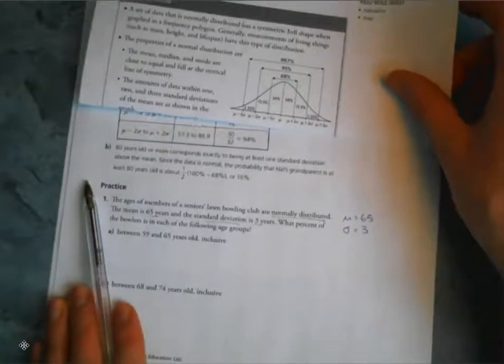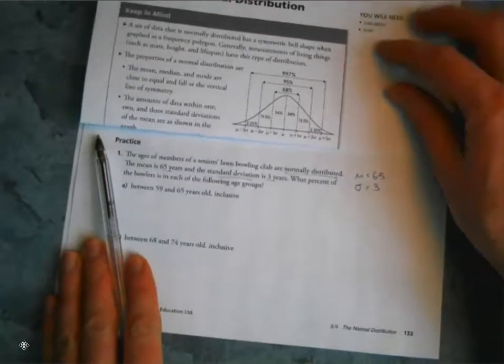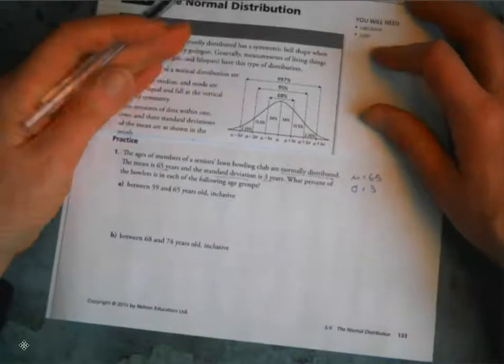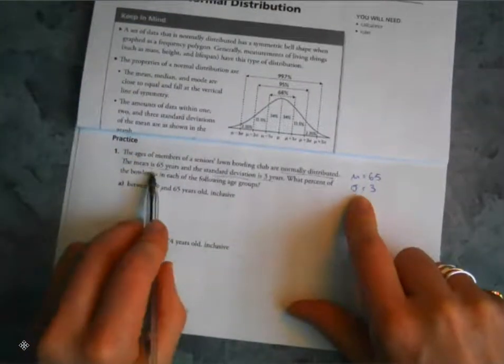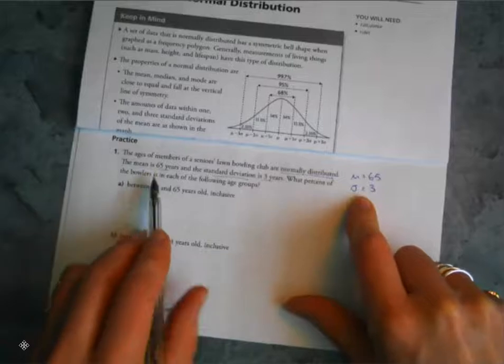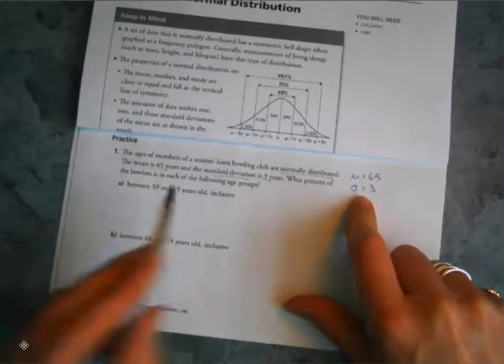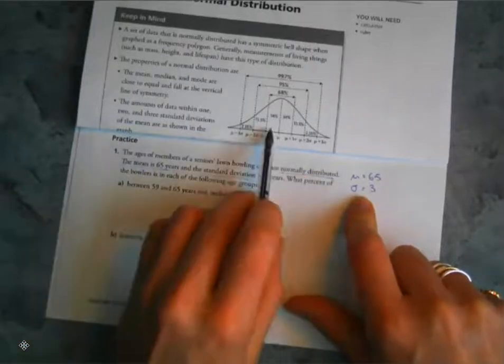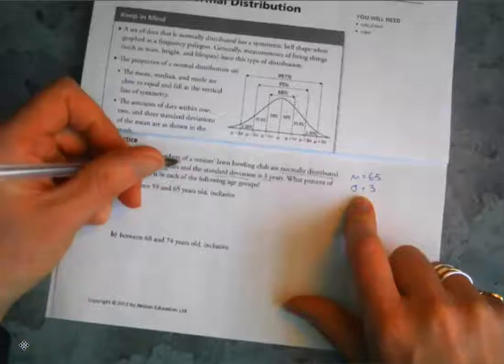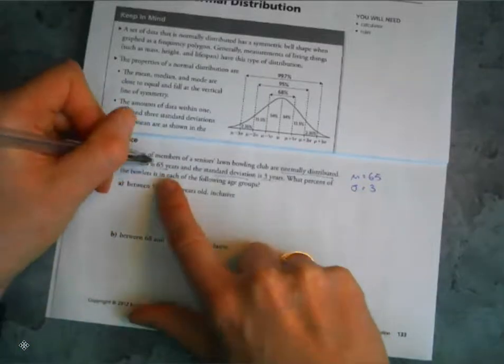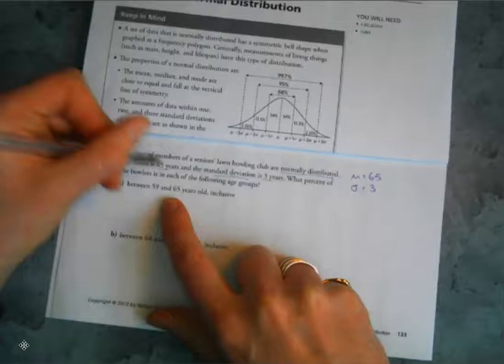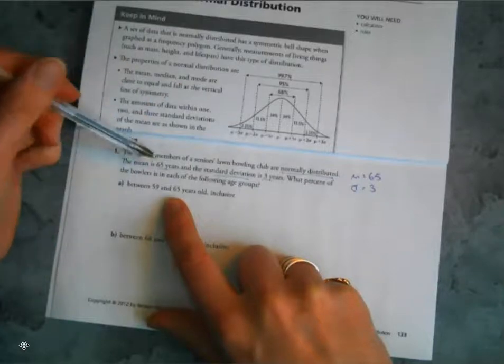So basically, we have these age groups and we have our mean and our standard deviation. If we're told the age group, we need to figure out where this is falling on the bell curve. So if we're between 59 and 65 years old, 65 is the mean, so we're going down however many standard deviations.